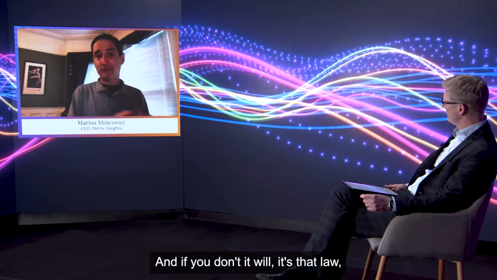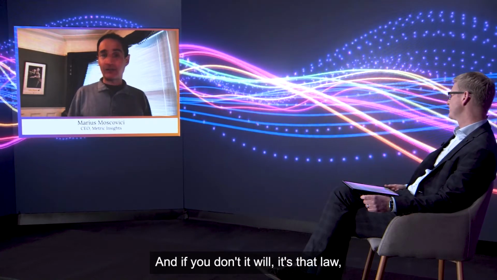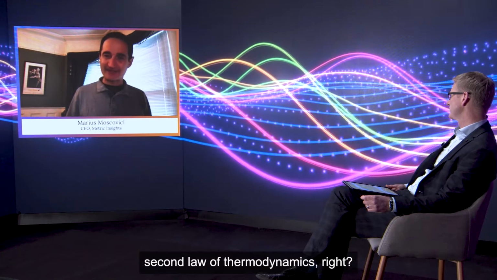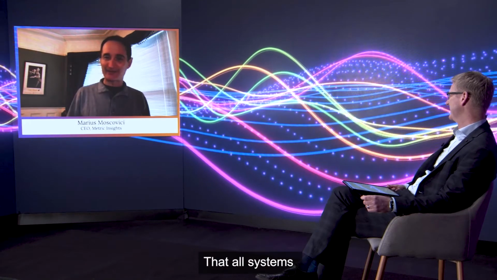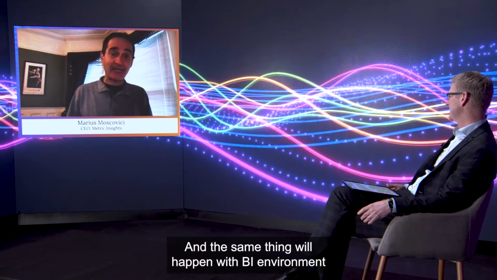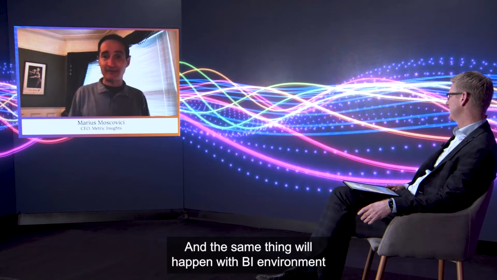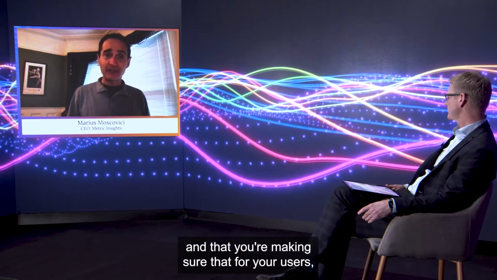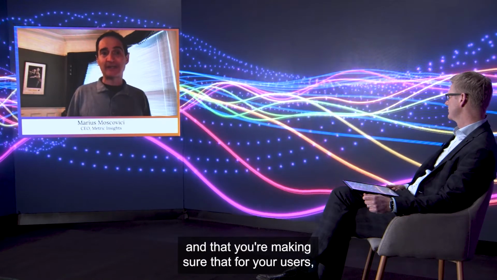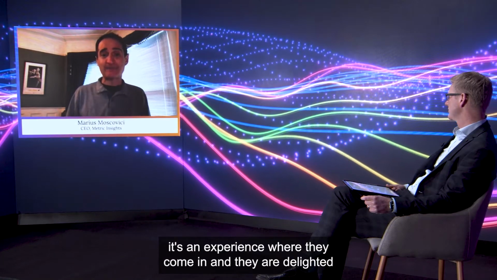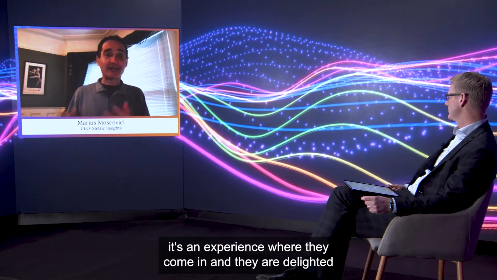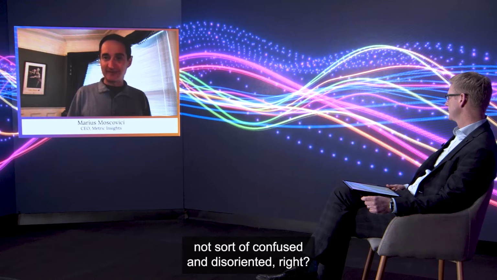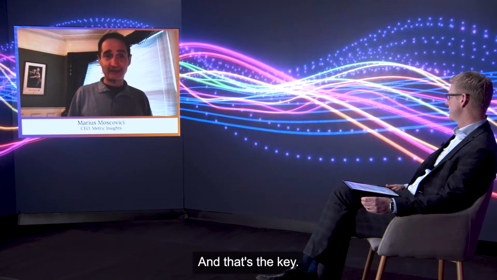And if you don't, it's that second law of thermodynamics, right? That all closed systems tend towards chaos, right? And the same thing will happen with your BI environment unless you have the mechanism to make sure that it is kept refreshed. And that you're making sure that for your users it's an experience where they come in and they're delighted by what you as the storekeeper have put in front of them, not confused and disoriented, right? And that's the key.